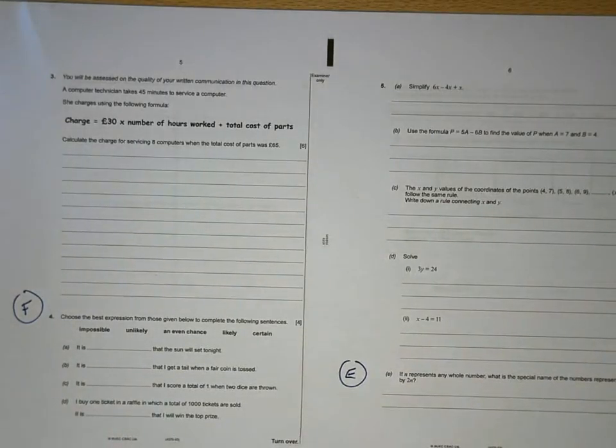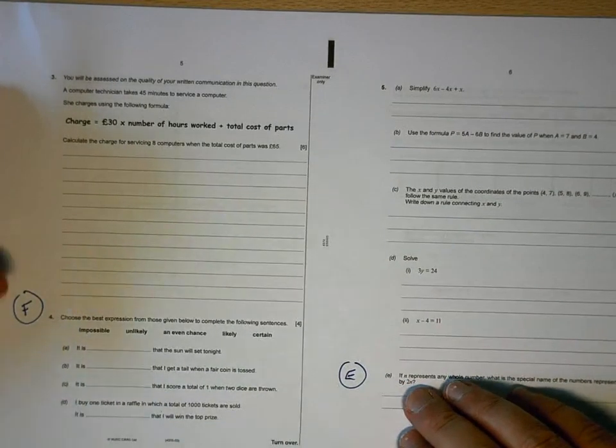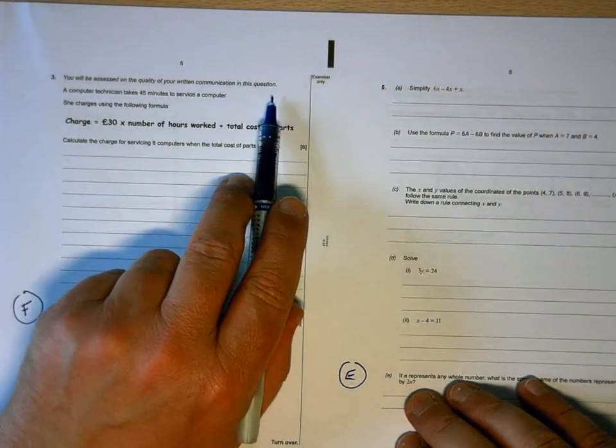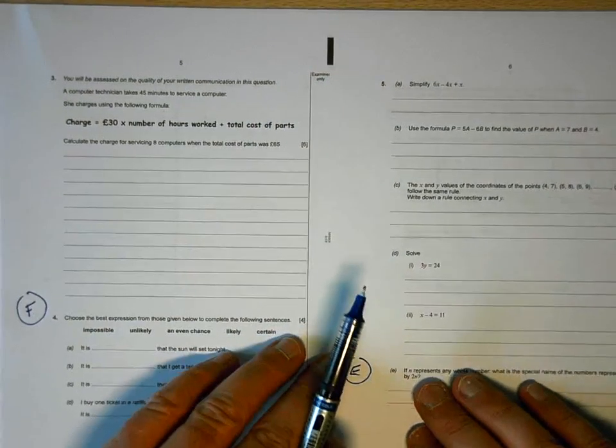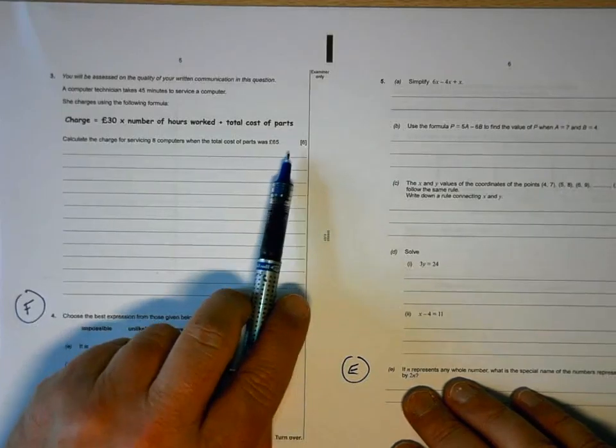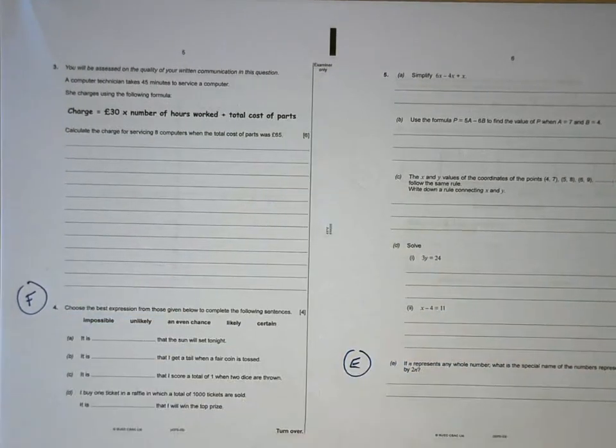Okay, question 3. So this is the written communication question. You've got to go out of your way to explain what you're doing in order to get the 6 marks. 4 marks for the maths, 2 marks for setting out your work logically.